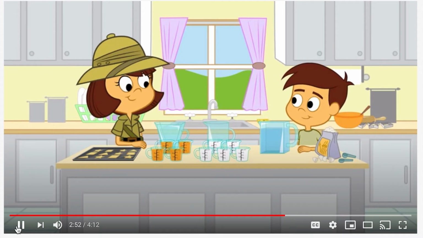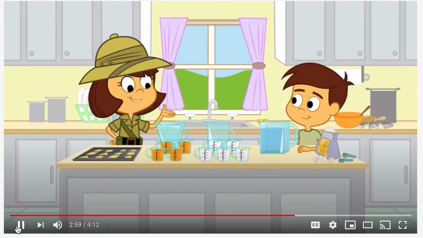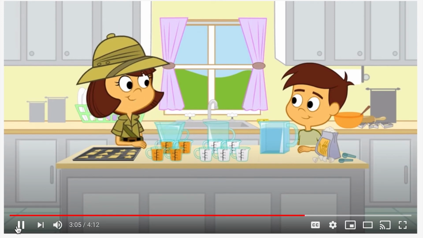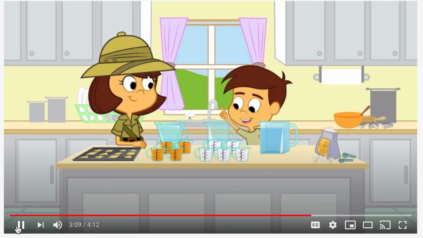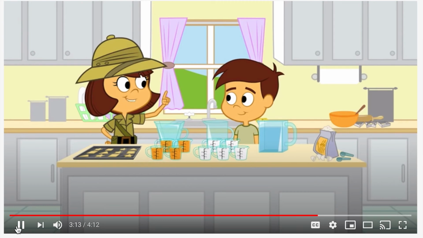Right. So let's compare the number of cups in front of each pitcher. There are 4 cups in front of the pyramid pitcher and 5 cups in front of the cylinder-shaped pitcher. Which has more liquid? The cylinder! Great job!